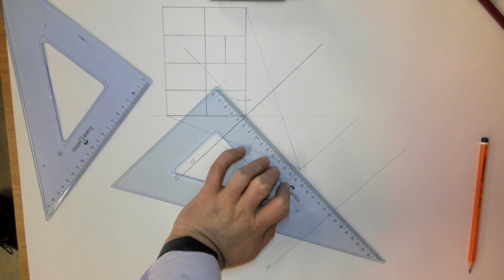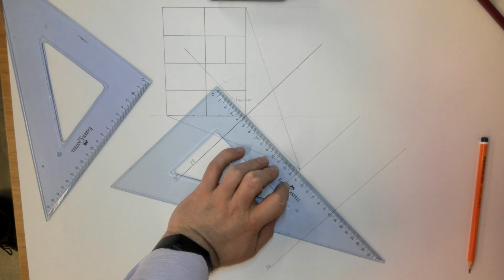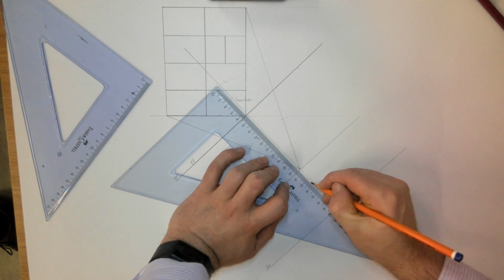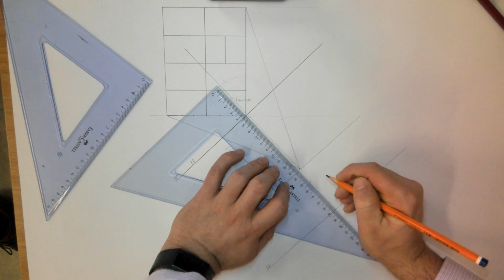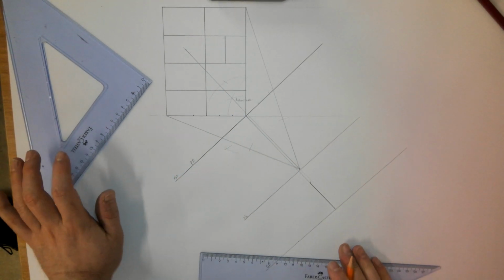Now 2.25 meters, when that's scaled, 2,250 divided by 50 is going to equal, I'd say it's going to be 45. Okay, 45 is correct. So I'm going to mark up 45. Okay, and I can heavy that line in. That's the corner of the glass house.